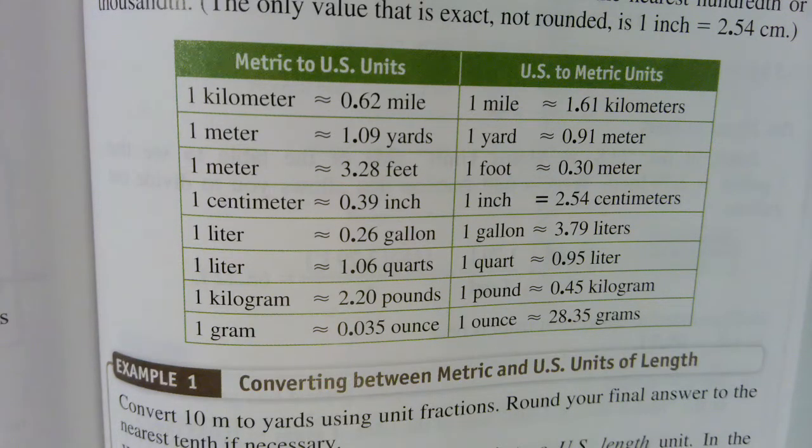A centimeter is approximately 0.39 inches, so just a little under 1/2 of an inch. A liter is 0.26 gallons, so about 1/4 of a gallon. And they also tell you that a liter is approximately 1.06 quarts. And they have to say approximate because they're rounding all these. They're not exact decimals.